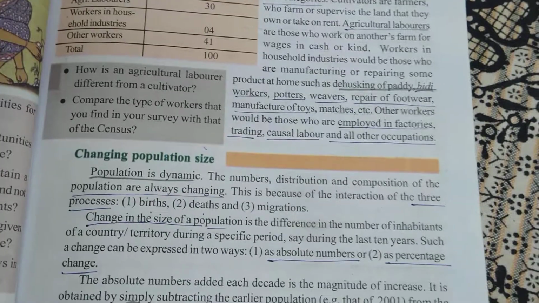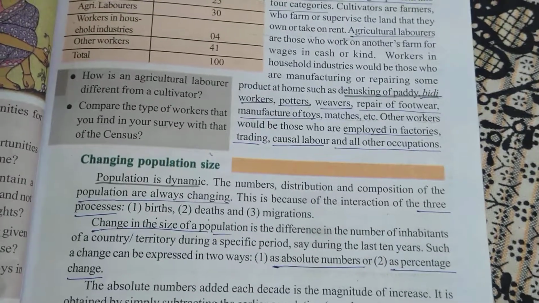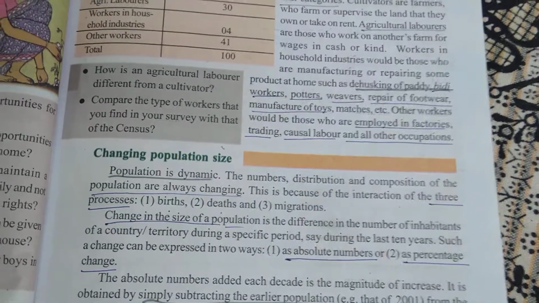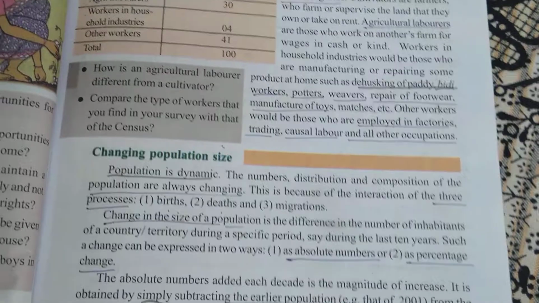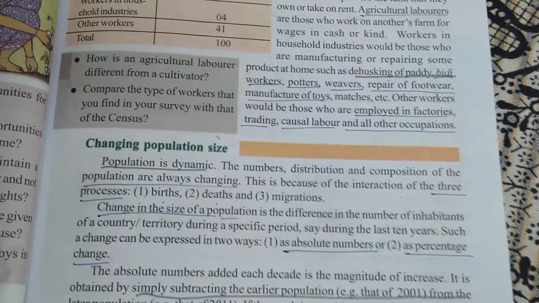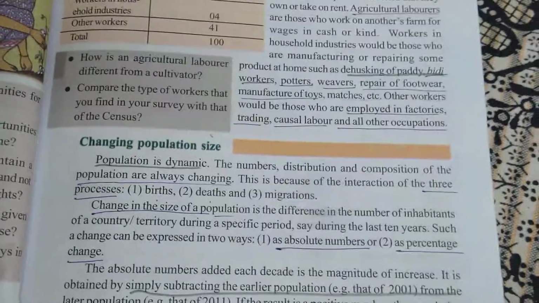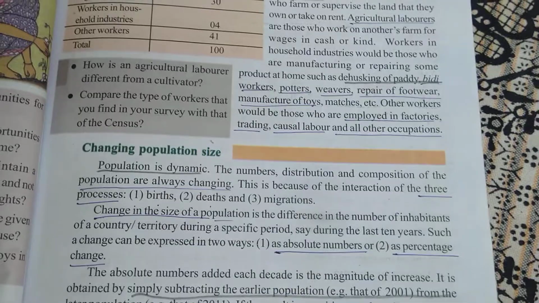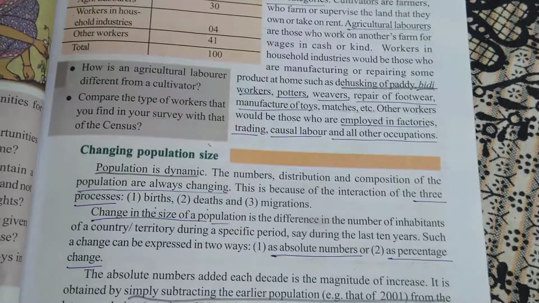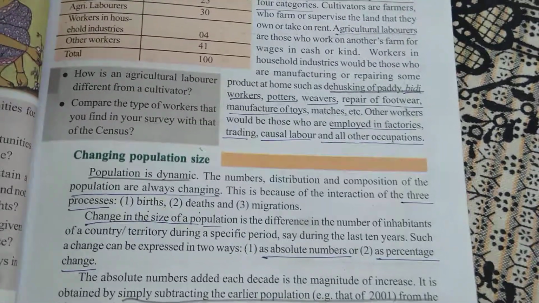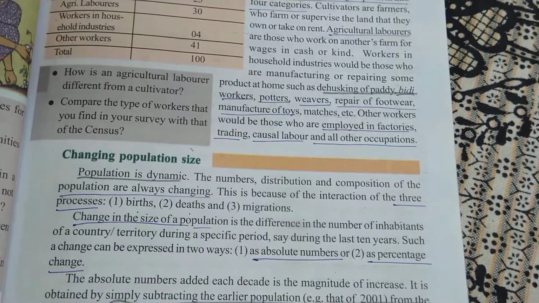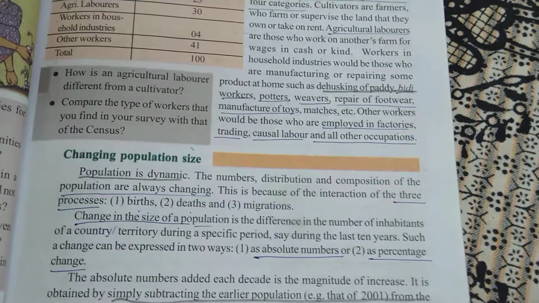If you say that 10 years back the population was 10 crores and now it is 15 crores, that is an absolute number. Sometimes we can say it in a percentage, meaning how much percentage changed. So if 5% of the population size changed, it means for 100 people, 5 people increased. You can understand it easily if you say it in a percentage.